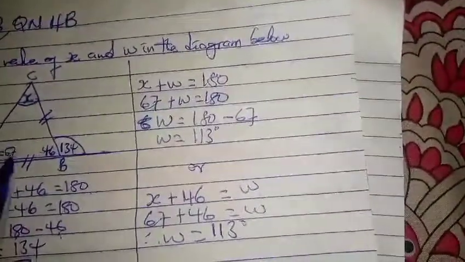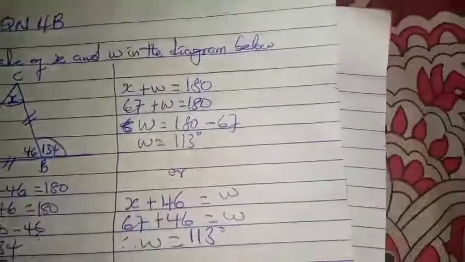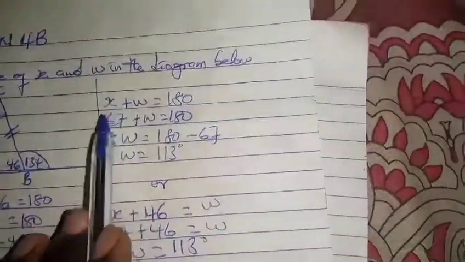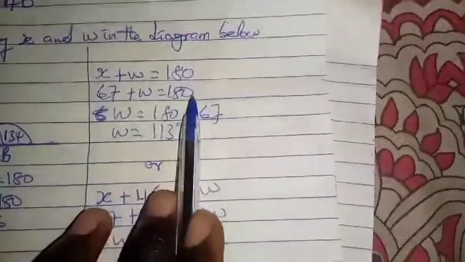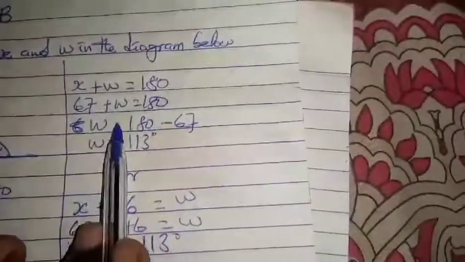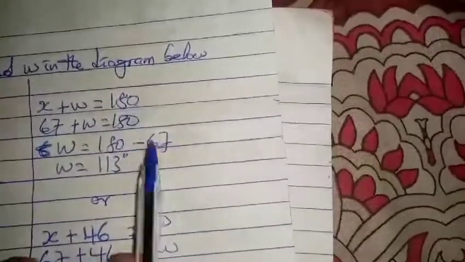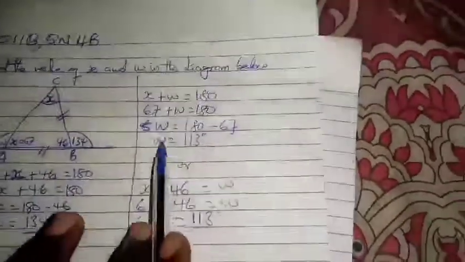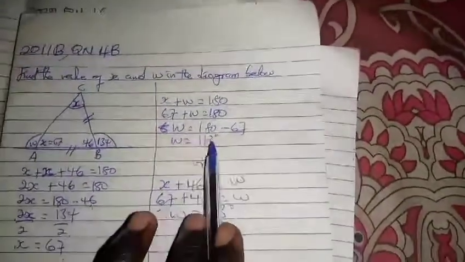So it's either you use angle in a straight line, that is X plus W. So X is 67 plus our W, we are getting 180. So our W is equal to 180 minus 67. So 67 from 180, we are getting 113.